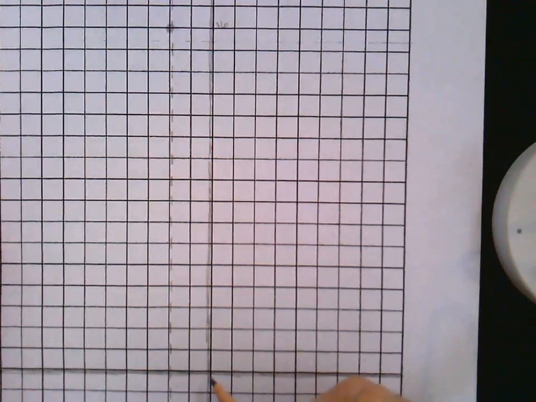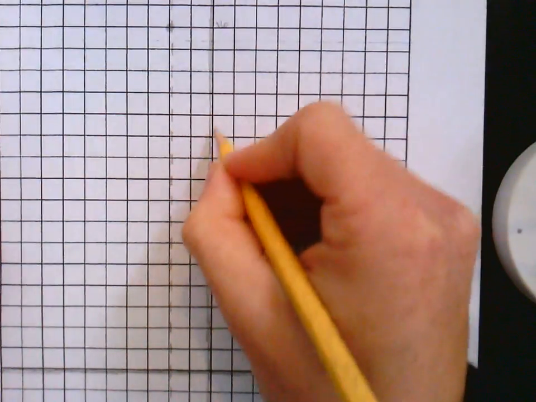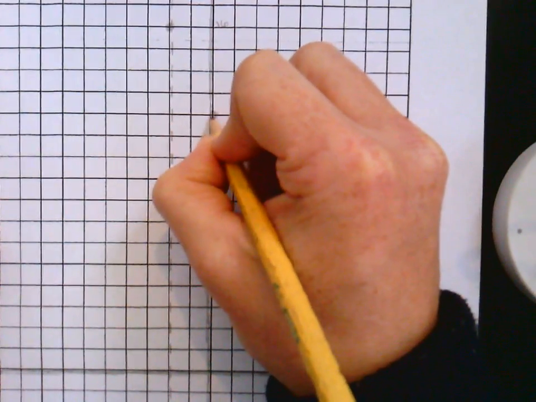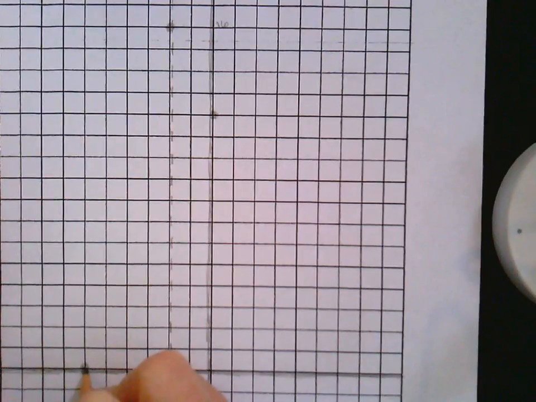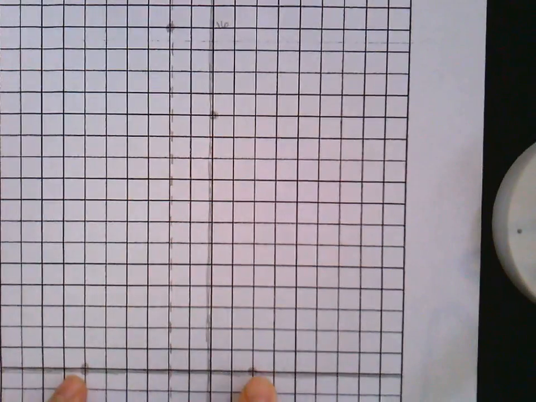Okay, property number 4 is the y-intercept. We found that to be at 0, 12, so we'll just count up 12. It's right here. And finally, we found x-intercepts to be at -6, 0. Right here, -6. And +2. And those are also symmetrical about our axis, so that we know we're on the right track there.